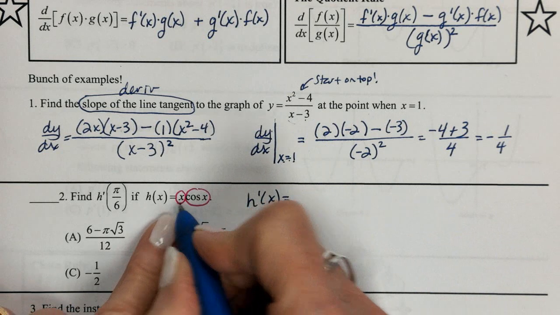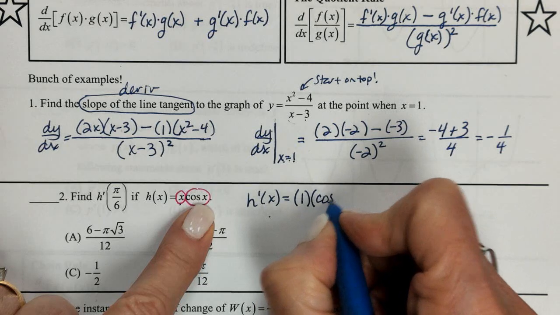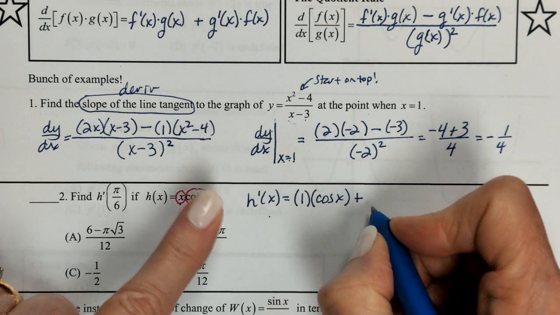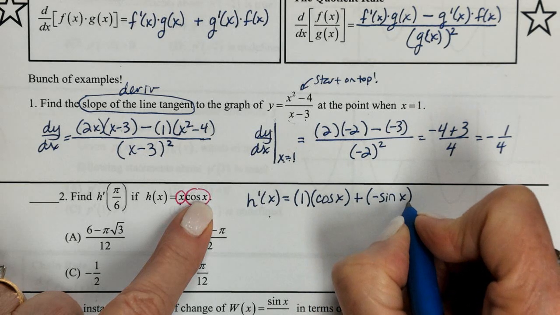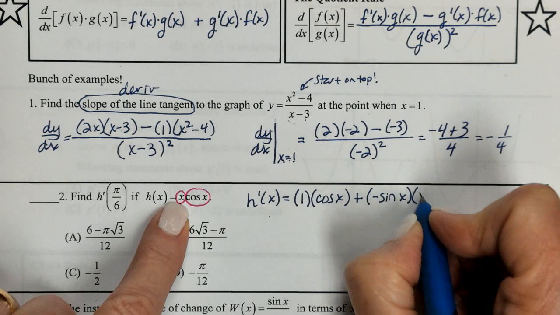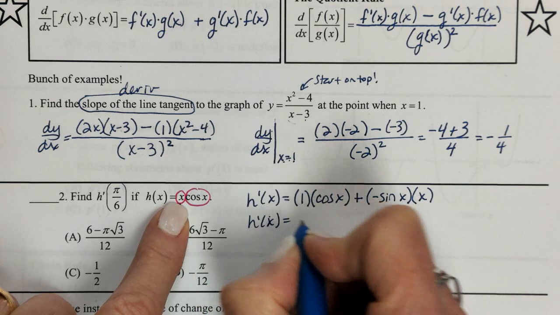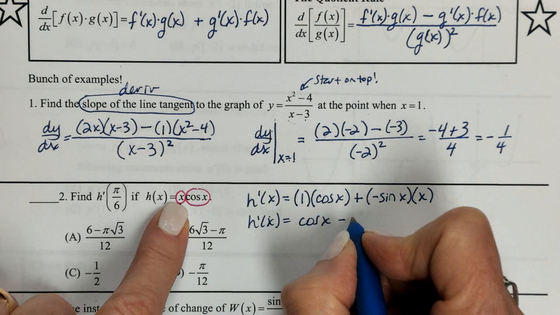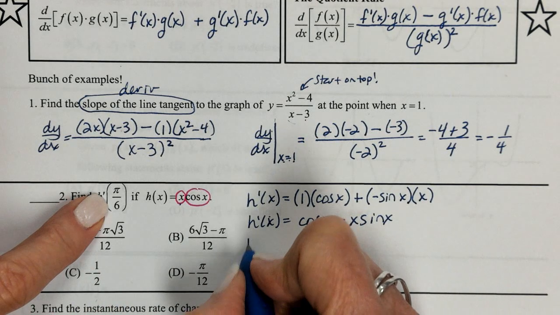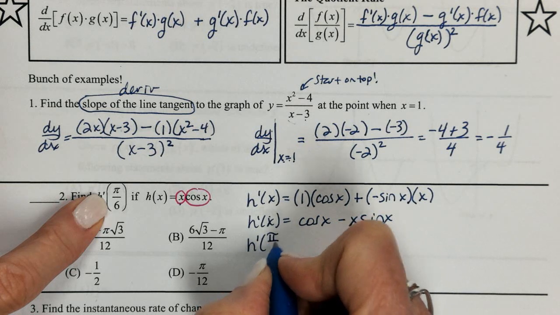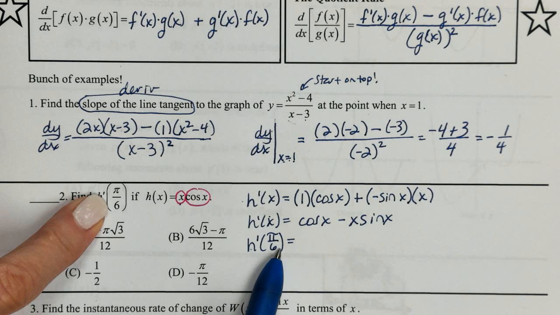Start with the first function and take its derivative. Its derivative is 1. Multiply by the second function left alone. Plus, now we need the derivative of the second function, which is negative sine x. Multiply by the first function left alone. So this gives us cosine x minus x sine x. Now I'm going to plug in pi over 6 for x, so we're communicating what we're doing. This was h prime of x. This is h prime of pi over 6.